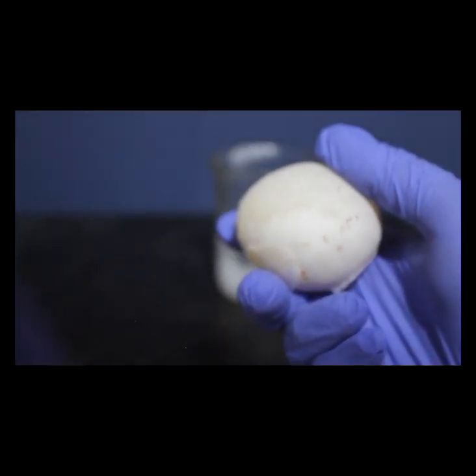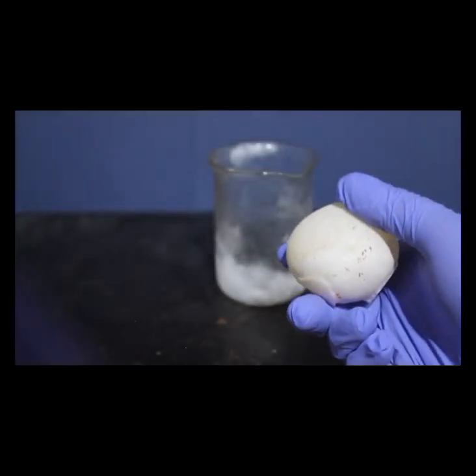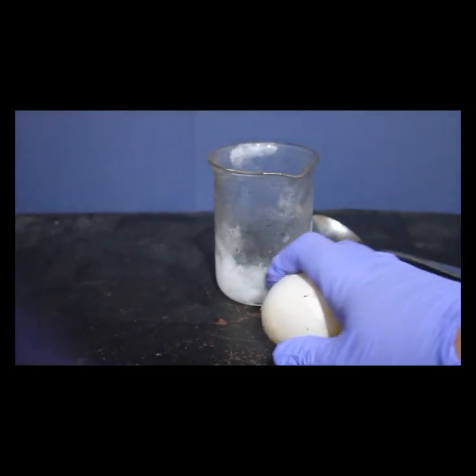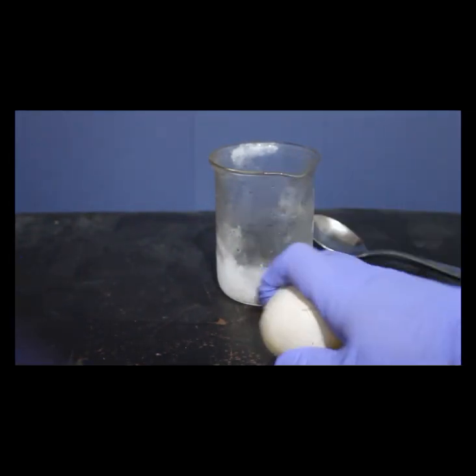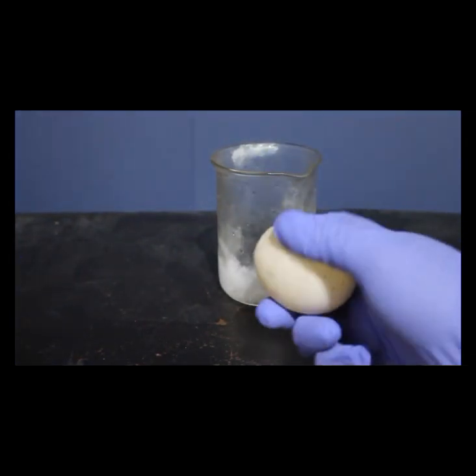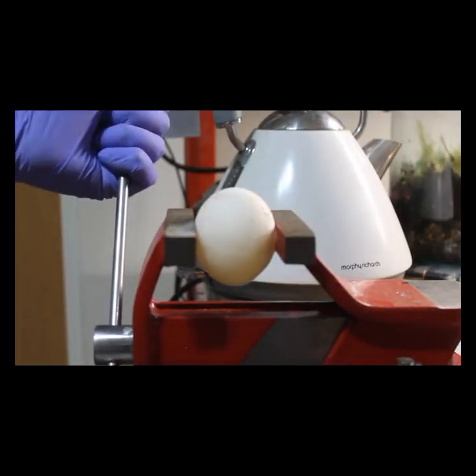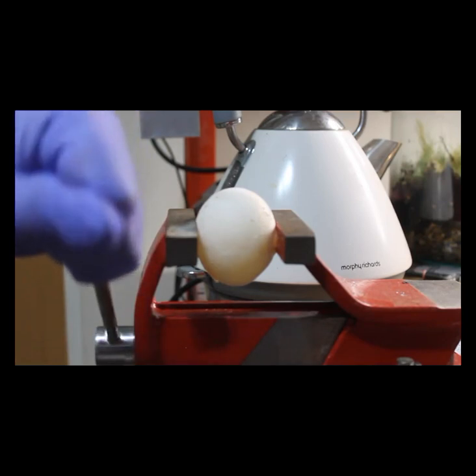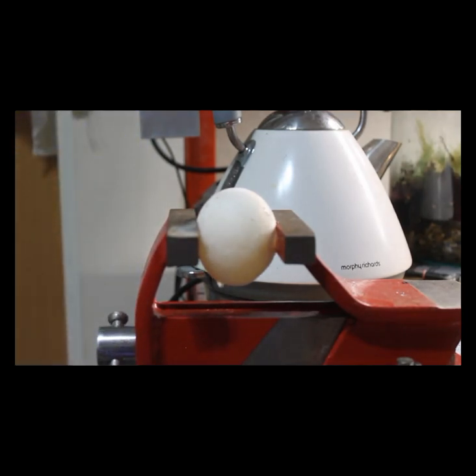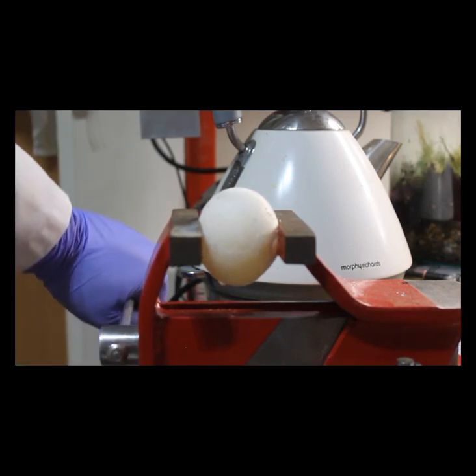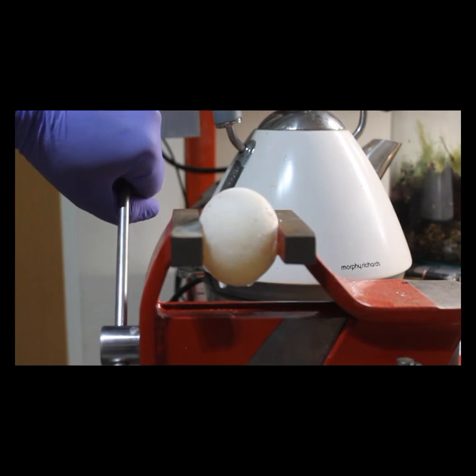But to really test this, we are going to need to crack it open. Clearly using a table is not going to work for this, so we're going to a bit more of a heavy-duty method. The egg has been placed within our workbench vise, and we have opted to crush it to see the interior.